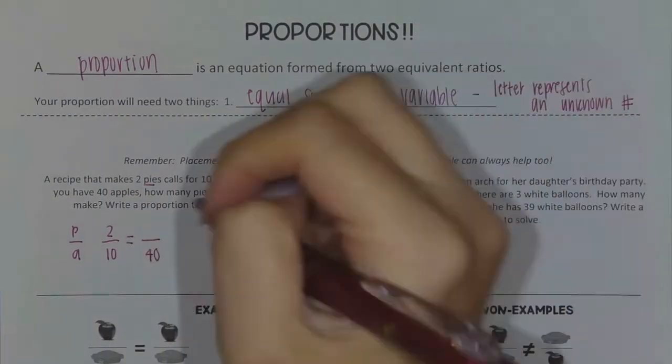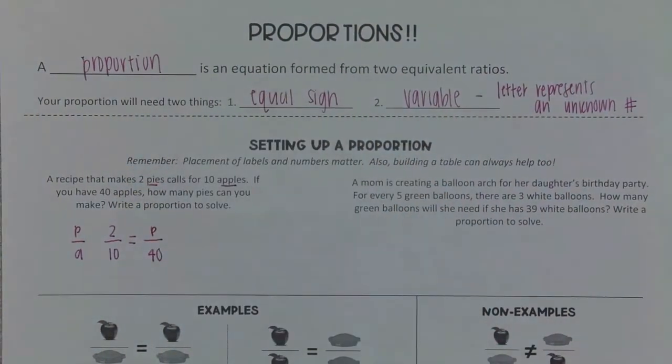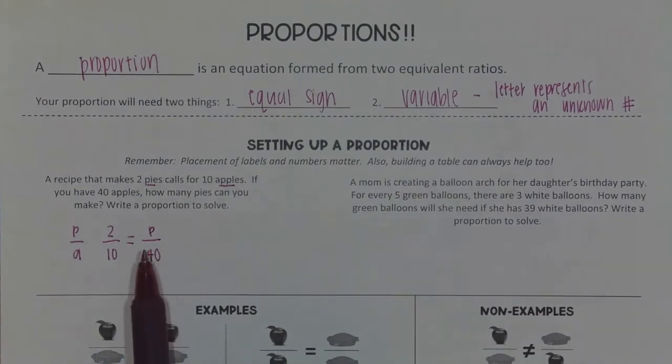And then I'm going to use the variable P to represent pies. So this would be my proportion that would help me solve and figure out how many pies I'm going to be able to make. We'll solve it in just a few minutes. We're going to keep going for right now.